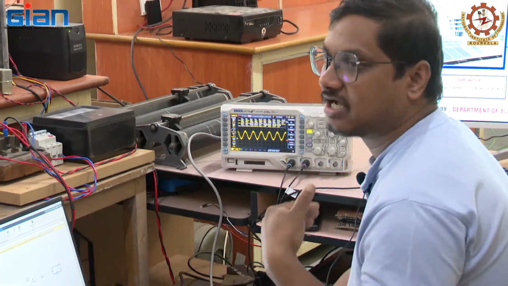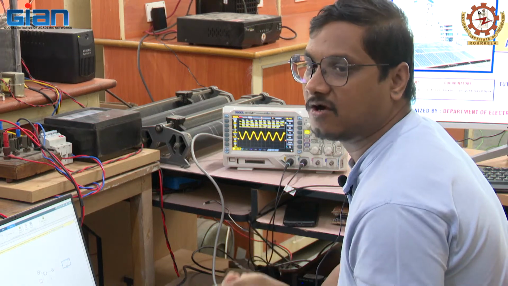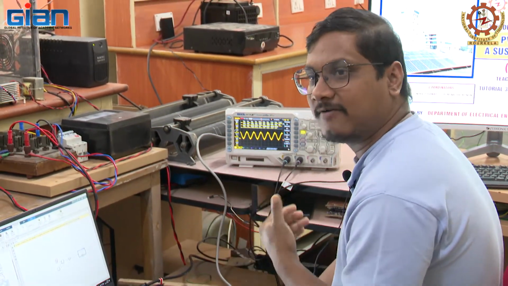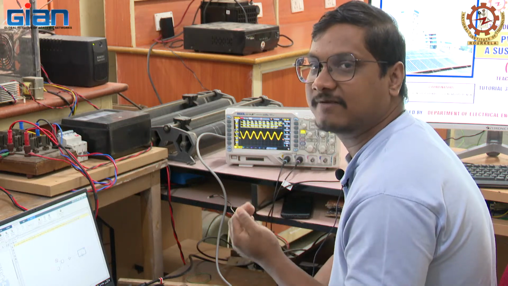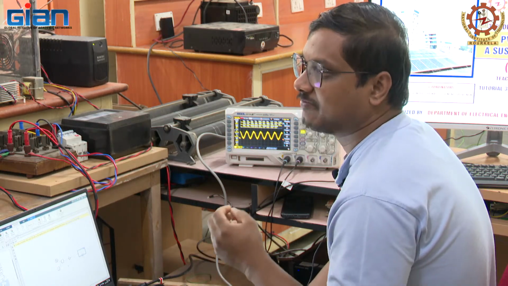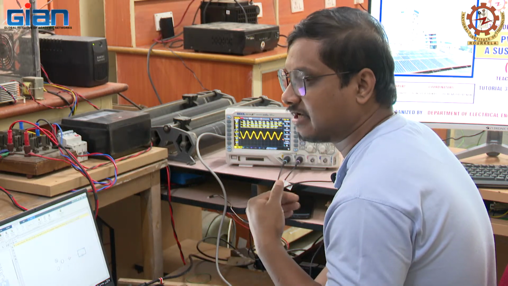Similarly, we can see other outputs when we perform any control algorithm. We can see our duty cycle from the DAC, or any parameter we want to check. So the DAC will be very useful when performing any experiment or any control analysis.